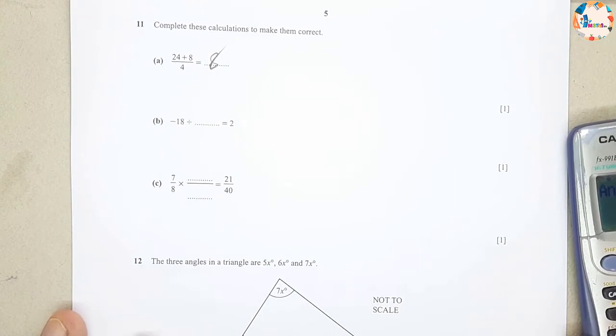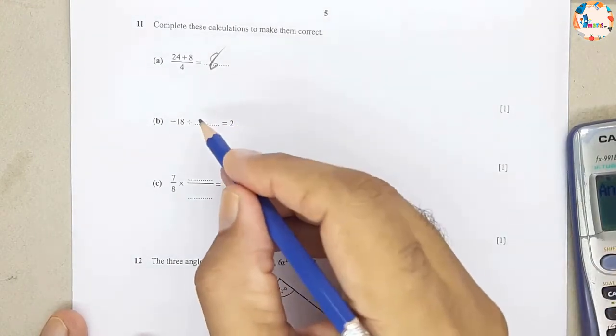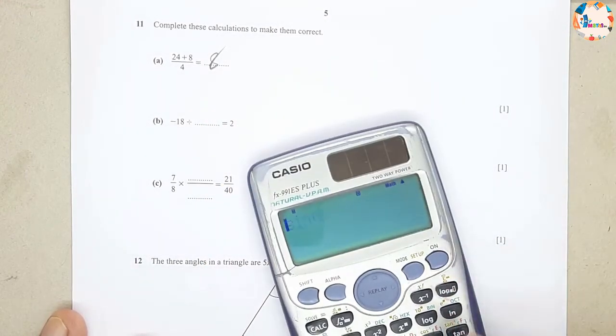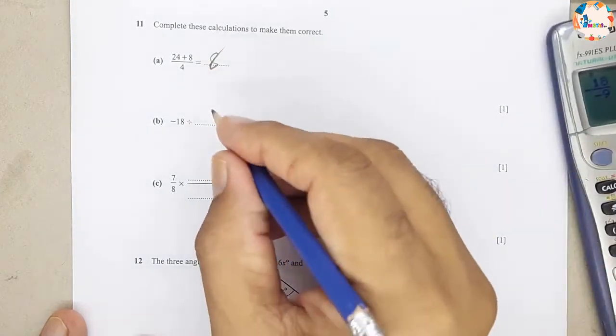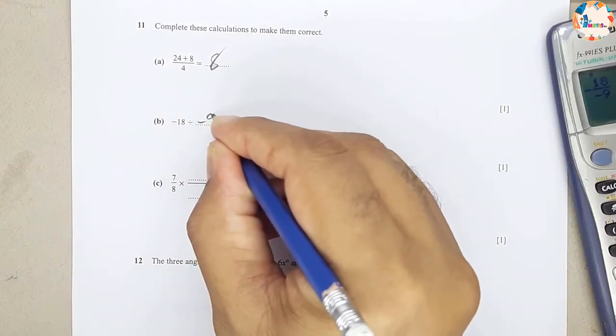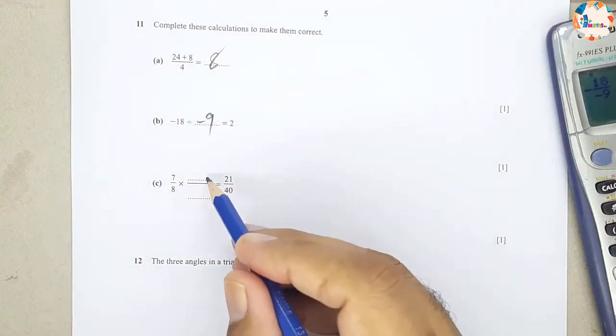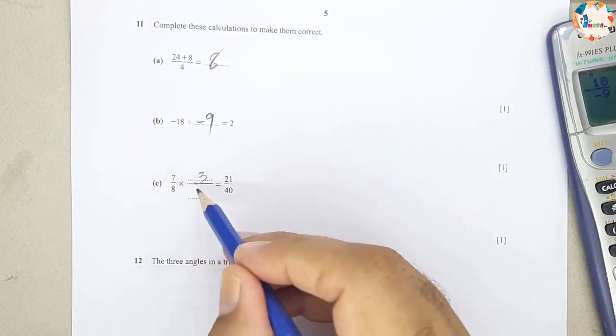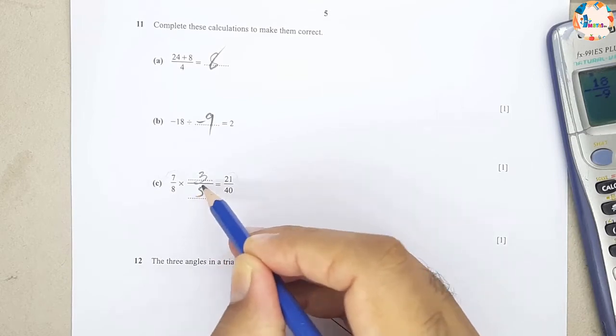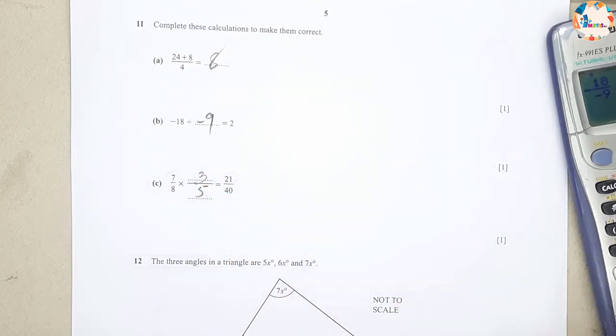So minus 8 divided by, for example, this one, minus 18 divided by, because we need plus 2, so divided by a minus number, which is minus 9, will be equal to 2. So we can write here minus 9. And this one we need basically 21. 7 multiplied by 3 will be 21, and 8 multiplied by 5 will be 40. So 3 over 5 will be the answer.